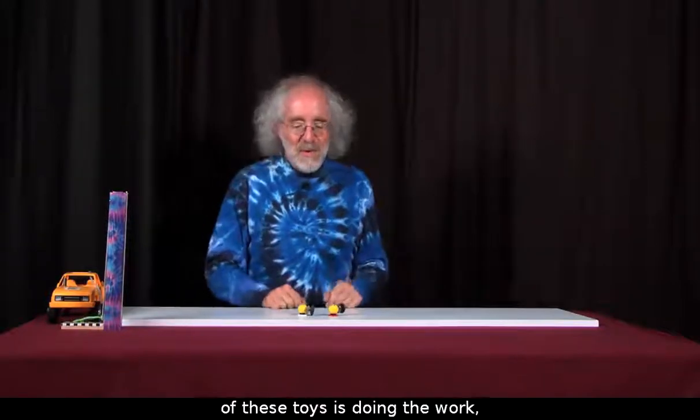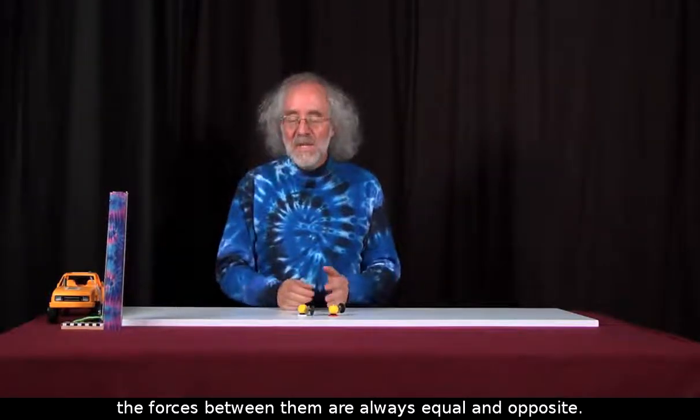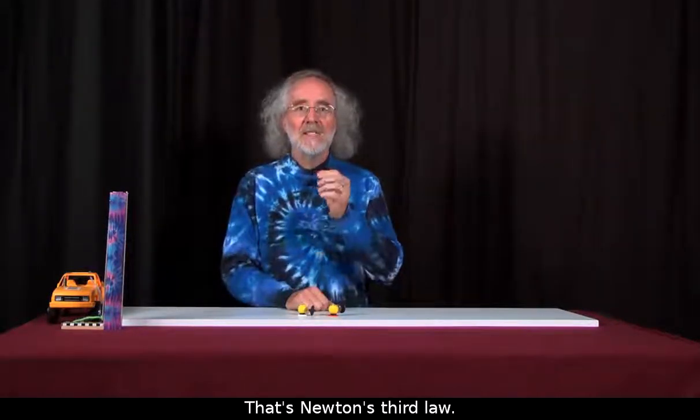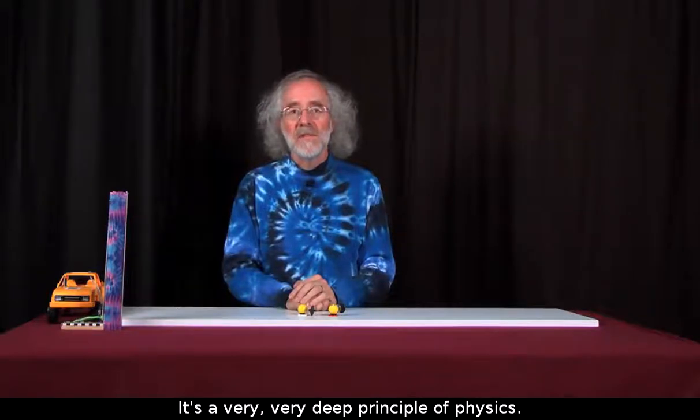So no matter what happens, no matter which one of these toys is doing the work, the forces between them are always equal and opposite. They always go the same distance in opposite directions. That's Newton's third law. It's a very, very deep principle of physics.